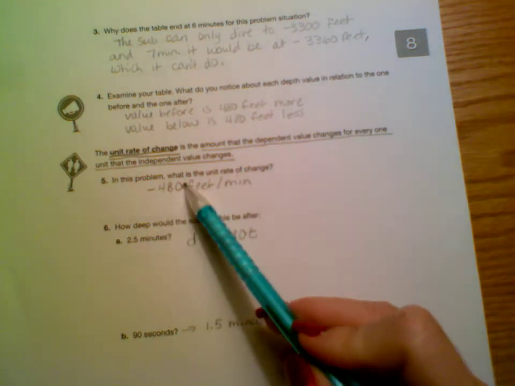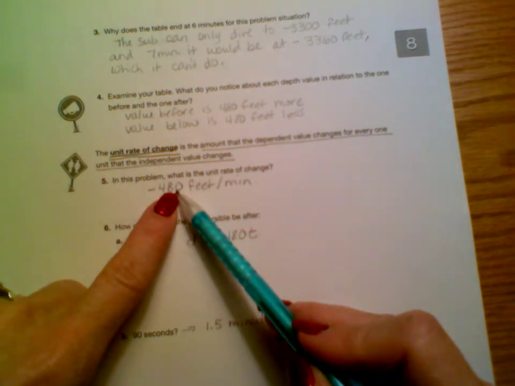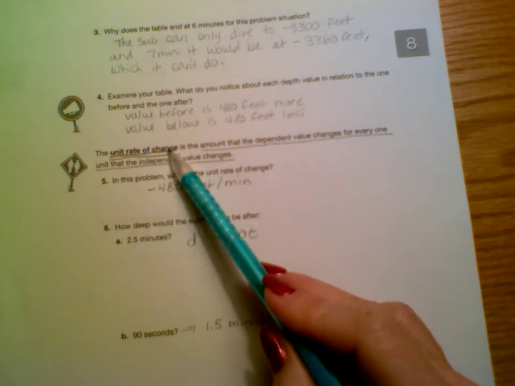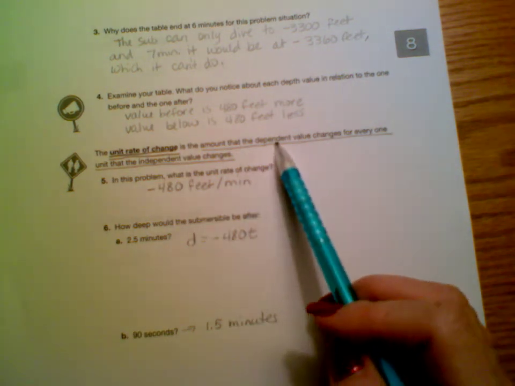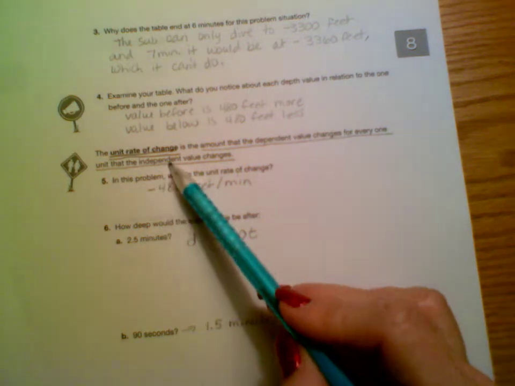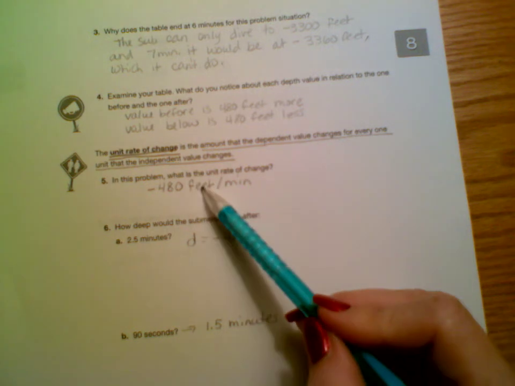So in this problem, what is the unit rate of change? We go in a negative direction 480 feet every minute. Unit rate of change is the amount that the dependent value changes for every one of the independent. So for every 1 minute, how much does it drop in feet? 480.